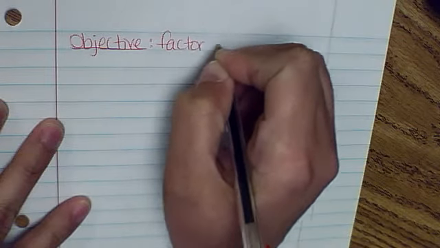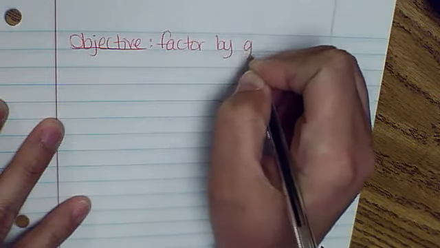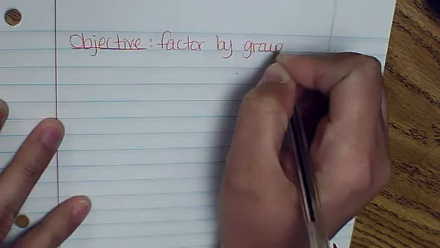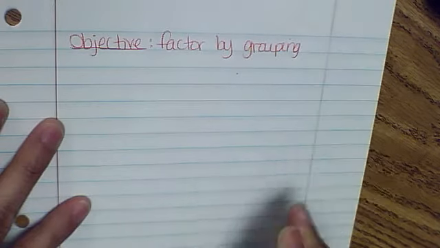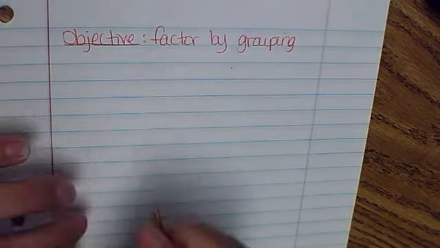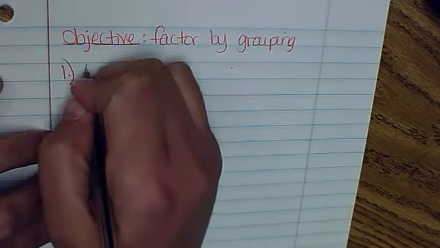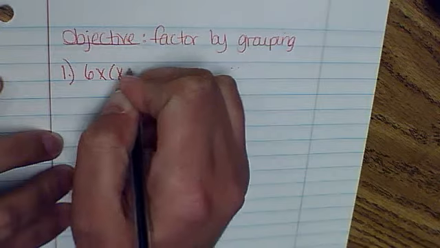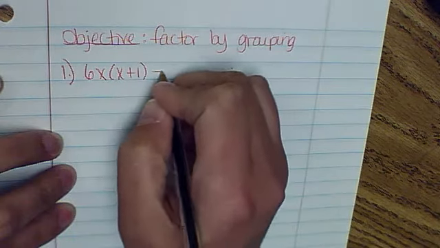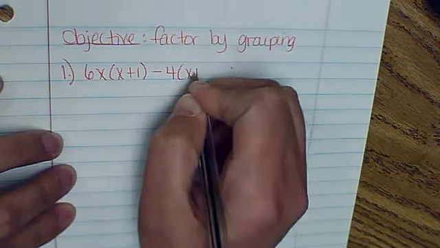So in Algebra 1 today, our objective is to factor by grouping. When we factor by grouping, it's really similar to GCF. We use a lot of those same kind of ideas. So in problem number 1, it's 6x times (x plus 1) minus 4 times (x plus 1).